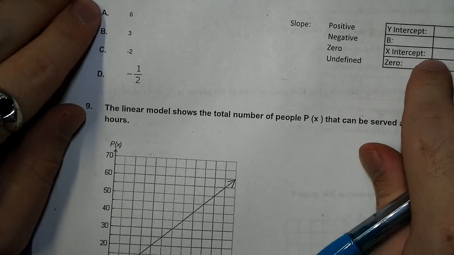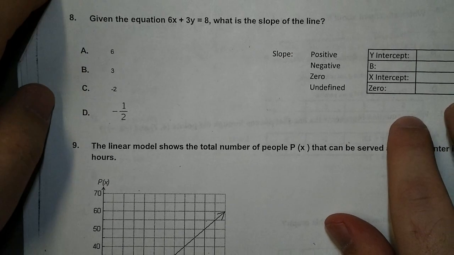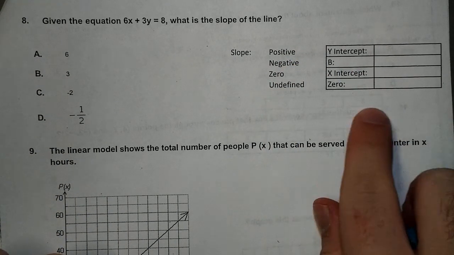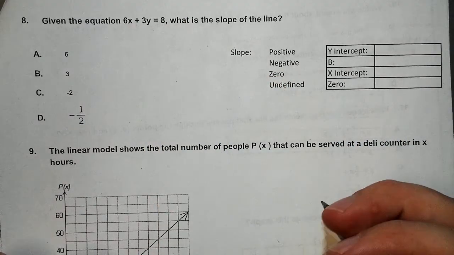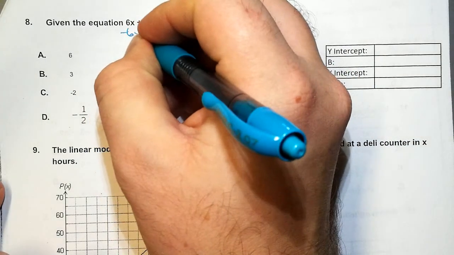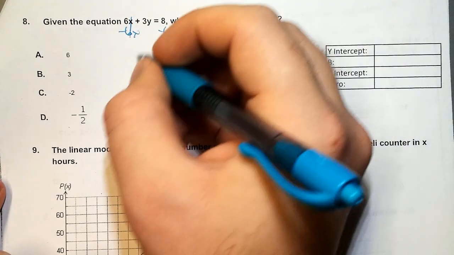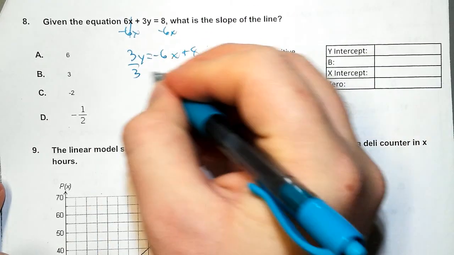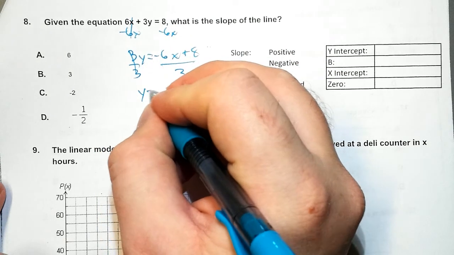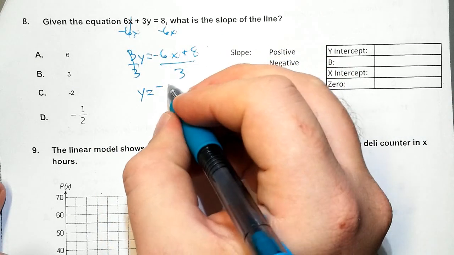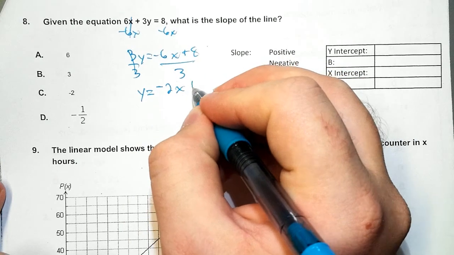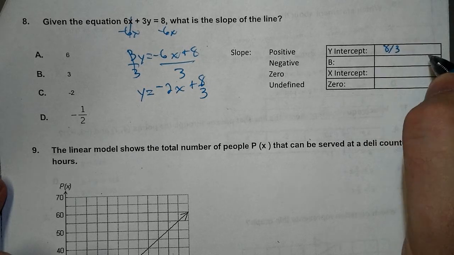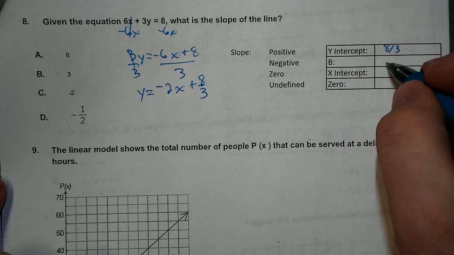Alright, number 8 says, given the equation 6x plus 3y equals 8, what is the slope of the line? Well, I made you a little organizer to find all of it, but first we've got to get this into y equals. So, move our x, bring everything down, divide by y, so divide by 3. And I get y equals negative, and 6 divided by 3 is 2x. 8 divided by 3, let's keep that as 8 over 3. The y-intercept's 8 over 3. That is also the B.